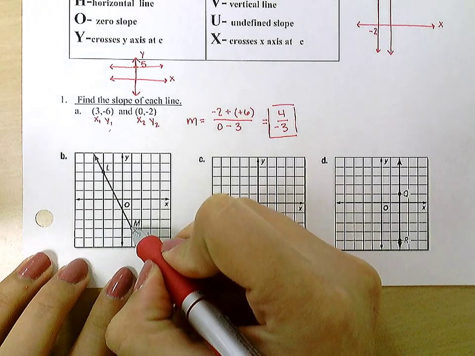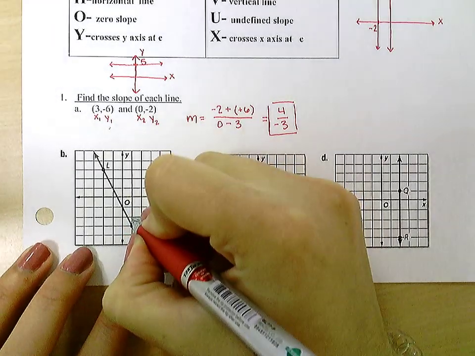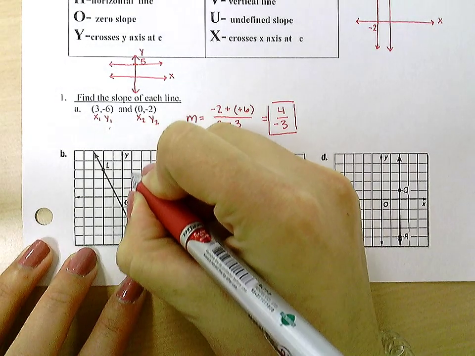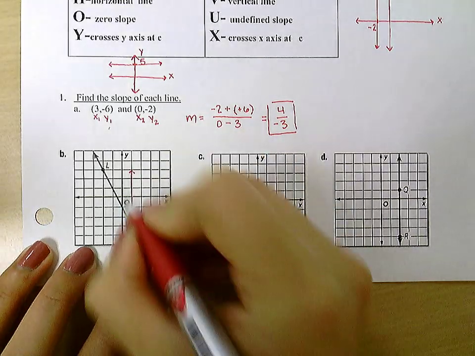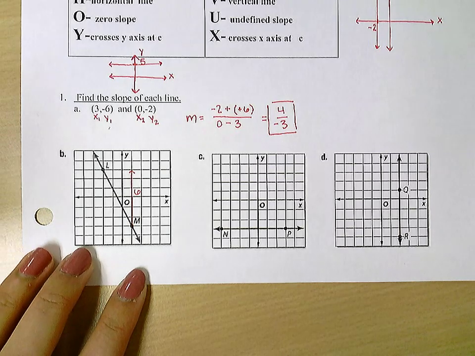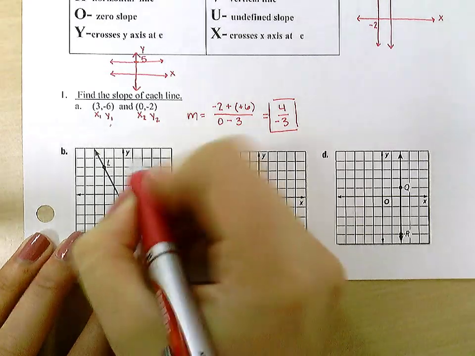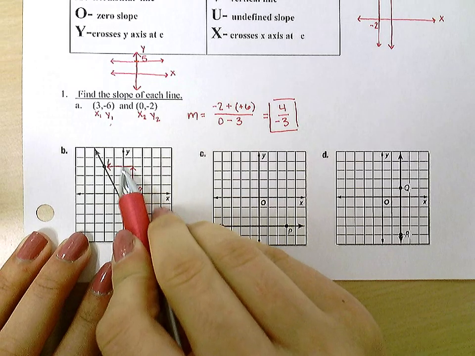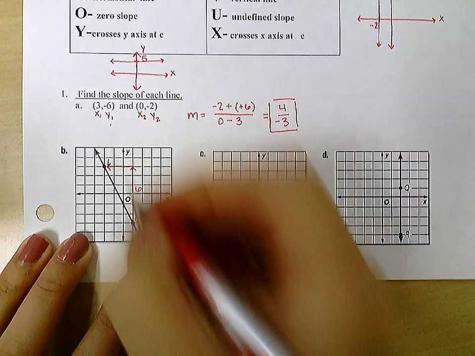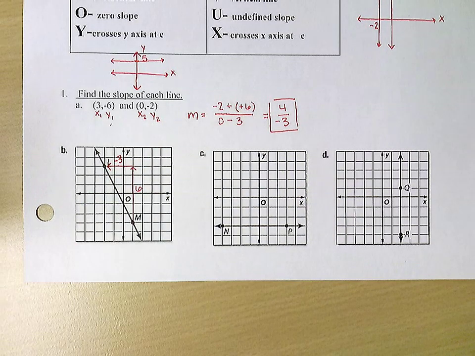Okay, so I can go from point M. I need to do the rise first, so how many it goes up. So we're going up this way. So 1, 2, 3, 4, 5, 6. So we're going up 6. And then we do our run, which is left to right. So I have to go to the left from there to get to point L. And I go left 1, 2, 3. Now since I'm going left, it needs to be negative. Okay, so I'm going left 3 units.